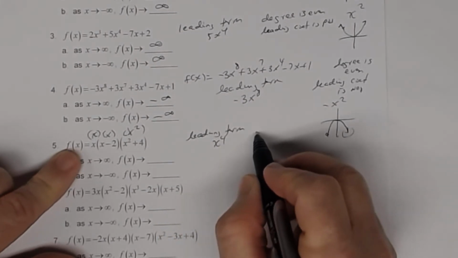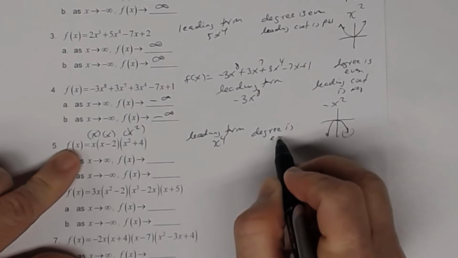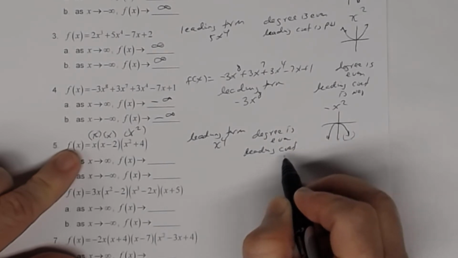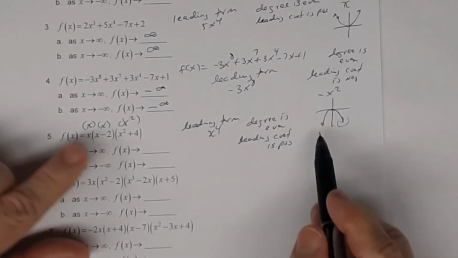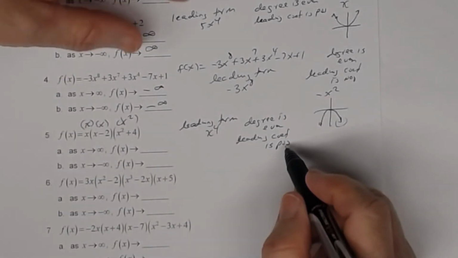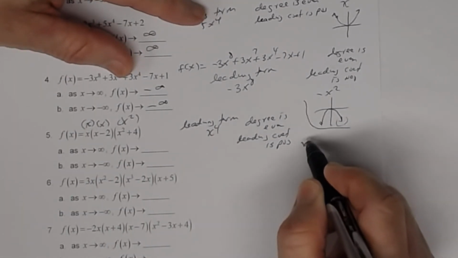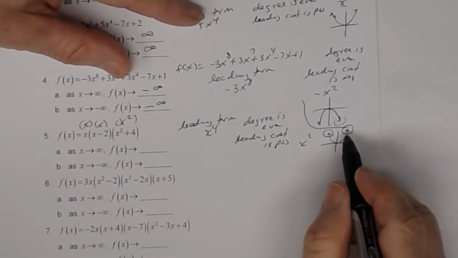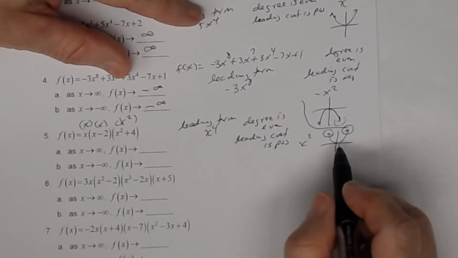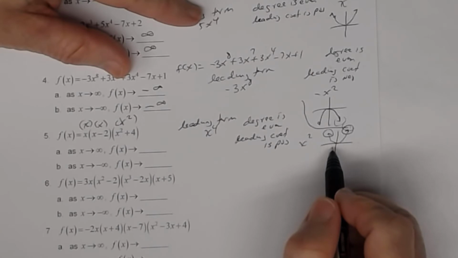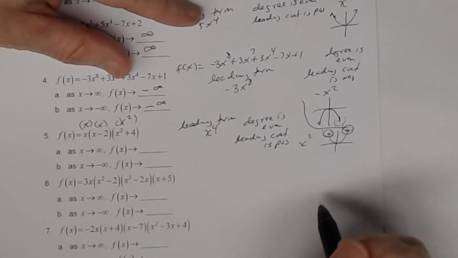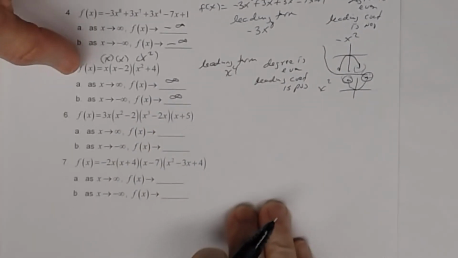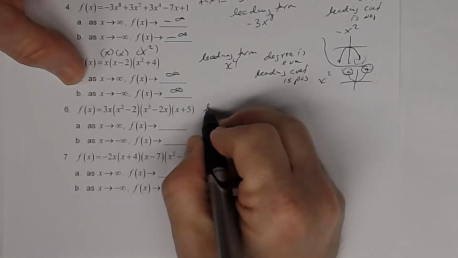And so now we have a degree that is even, right? And the leading coefficient is positive. So for that case, I'm going to think of x squared. And so notice with x squared, on both sides, the end behavior points up. So as x goes to infinity, my y value goes to infinity. As x goes to negative infinity, my y value goes to infinity as well. So infinity, infinity.